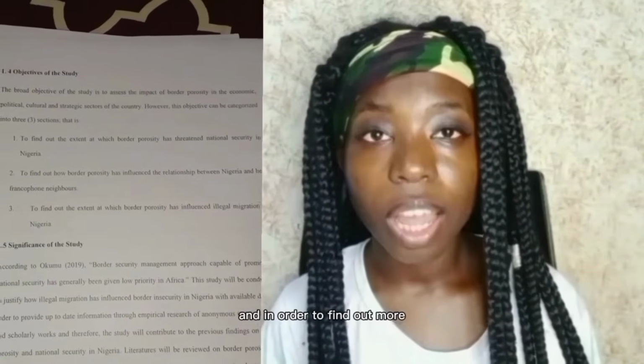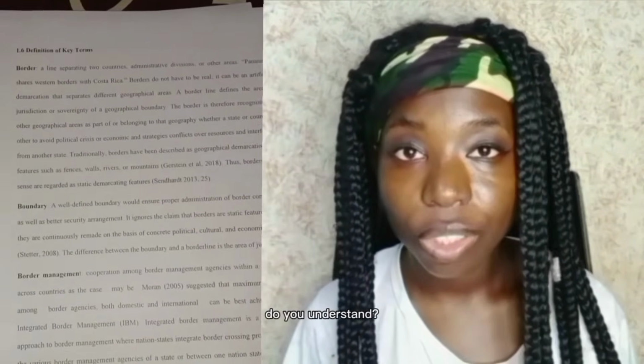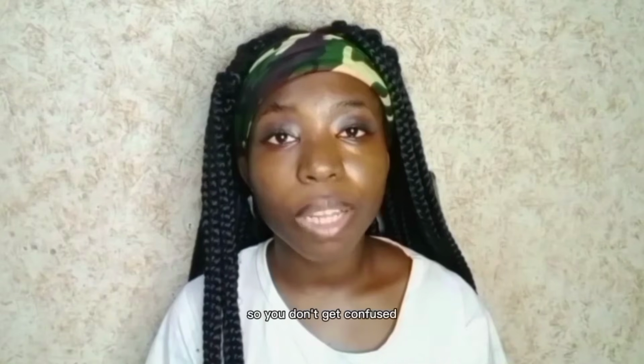National security is dependent on border porosity, and in order to find out more about national security, I have to read about border porosity. Do you understand? I'm going to summarize each chapter so you don't get confused.